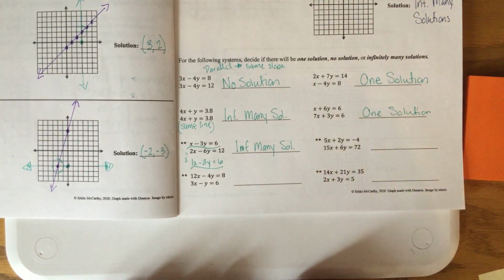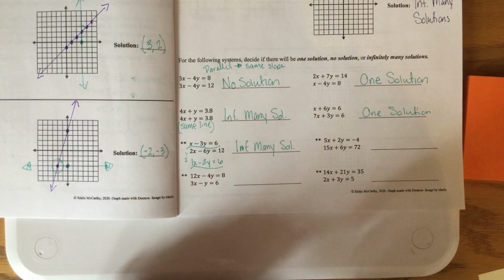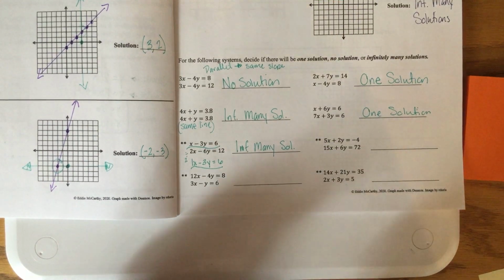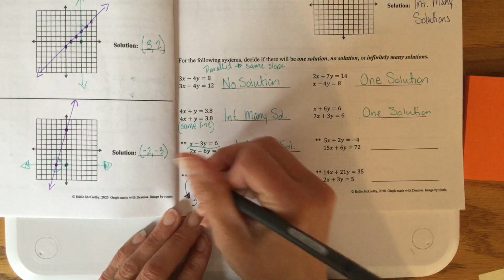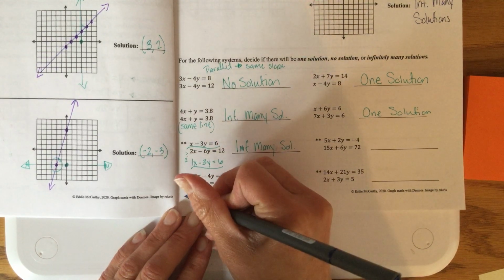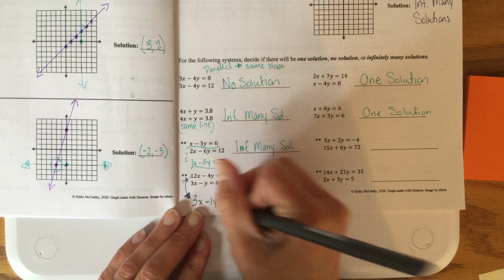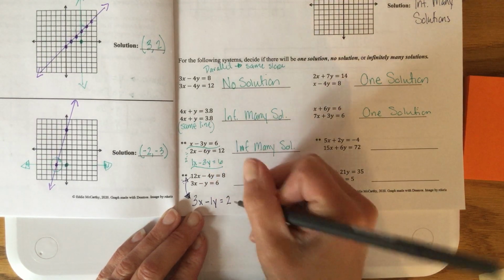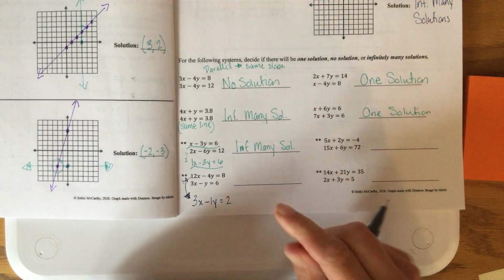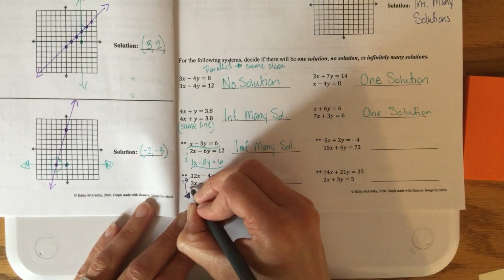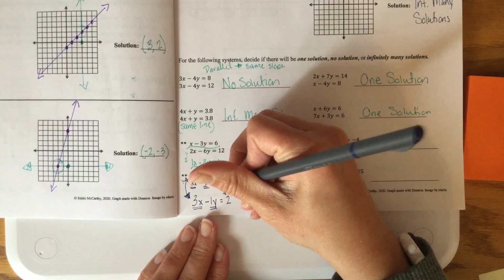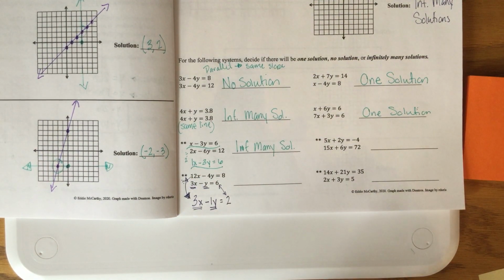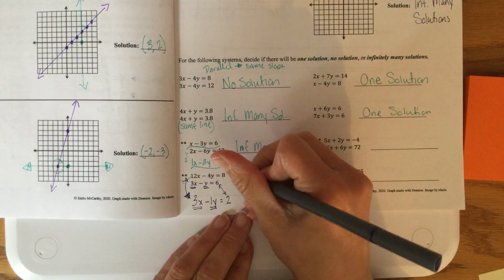Okay, the same thing with the next one. Notice 12, 4, and 8. They can all be divided by 2, but they can all be divided by 4. So I could take 12 divided by 4 is 3. So I'm going to show this. Divided by 4. 3x minus 1y equals 8 divided by 4 is 2. Now, notice that these are matching, but these are different. Okay, so what happens when your x and y match, but the numbers are different? This means that they are parallel, and this is going to be a no solution.